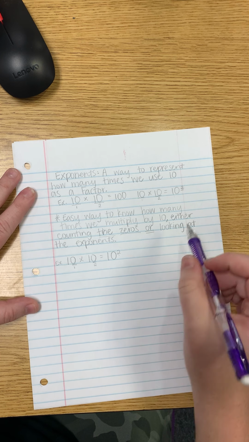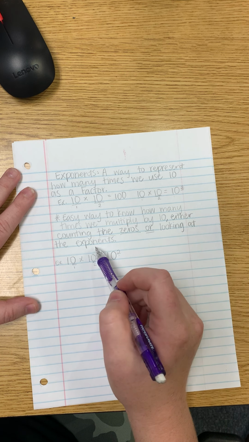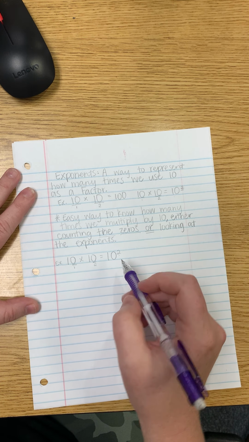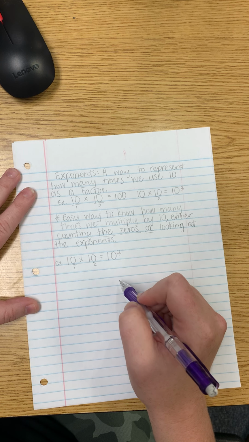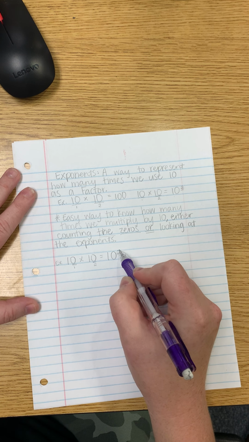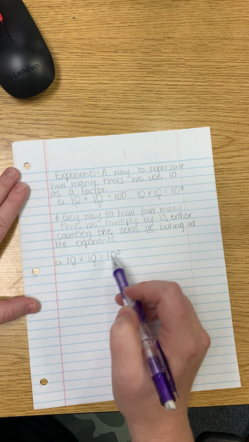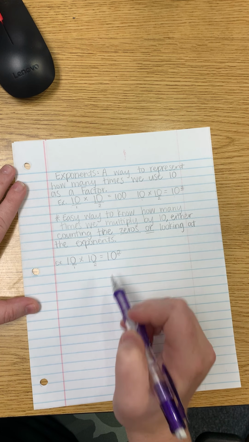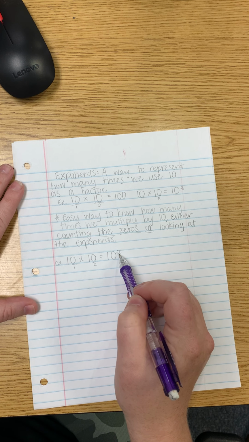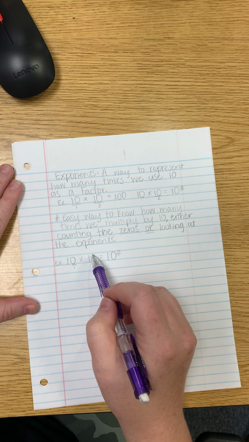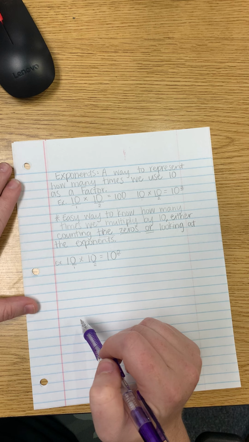Now, to check that, if I were to look at the exponents and not look at the zeros, if I said 10 to the second power, well, I would know that I would need to be multiplying 10 at least 2 times because it needs to have 2 zeros. I looked at the exponent says 2, so I need to come back and find the 2 zeros in the problem.